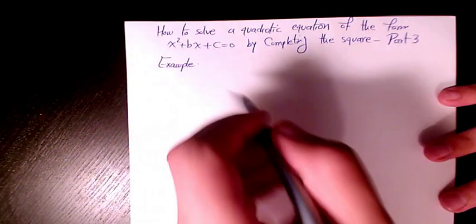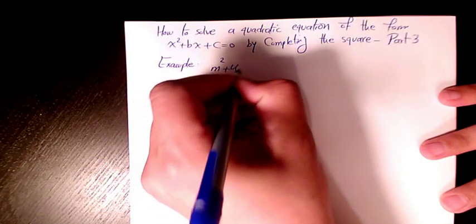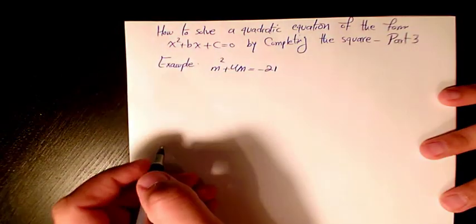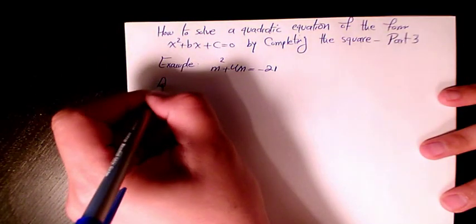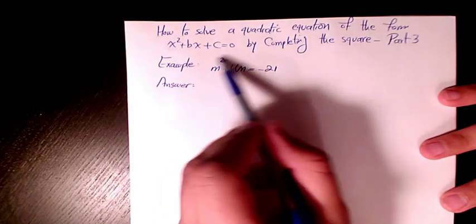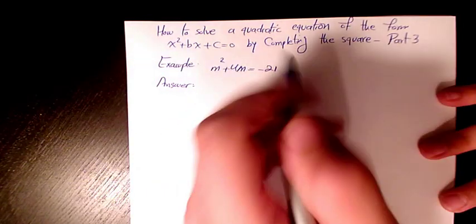First example, here I have m squared plus 4m equals negative 21. I want to solve it by making a perfect square. So I try to make both sides a perfect square trinomial and a perfect square number.